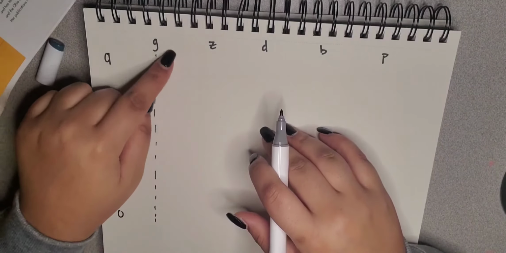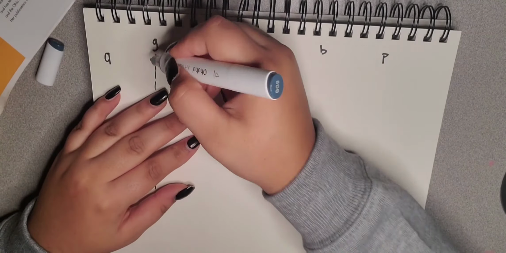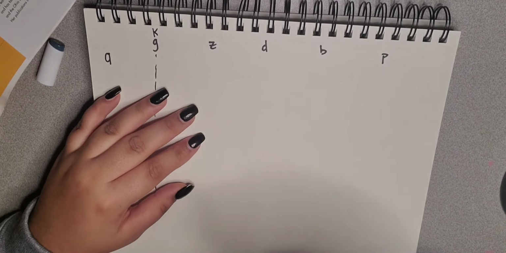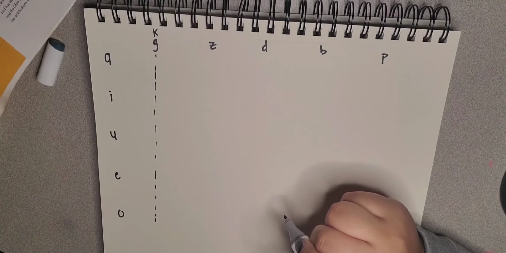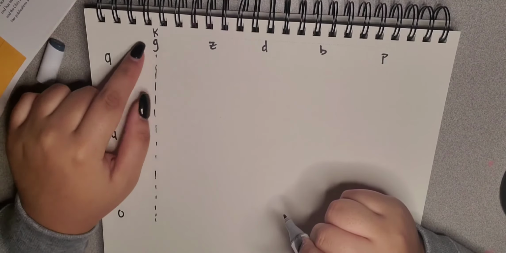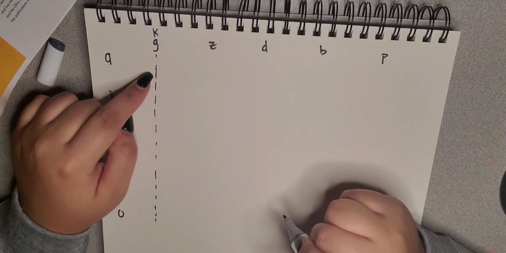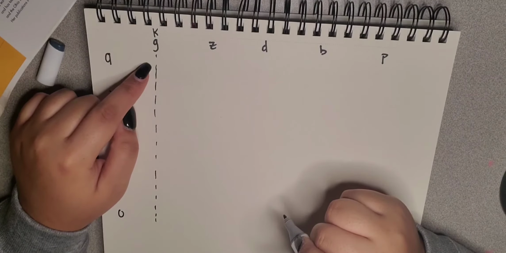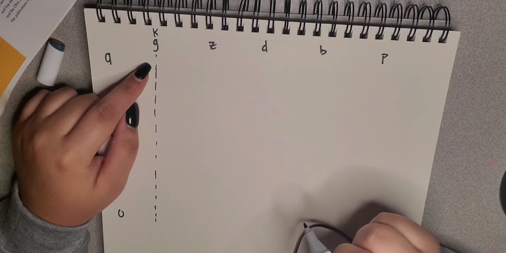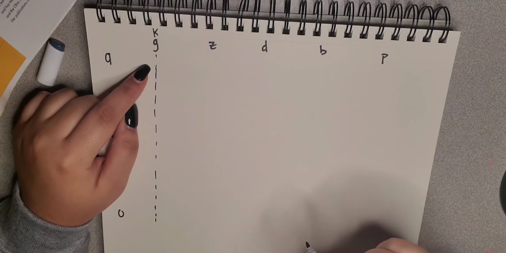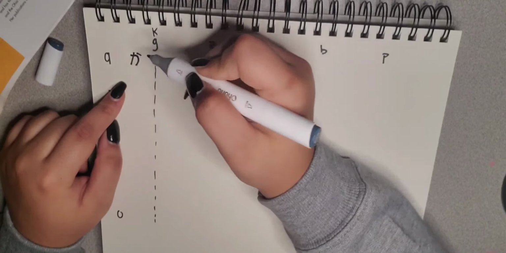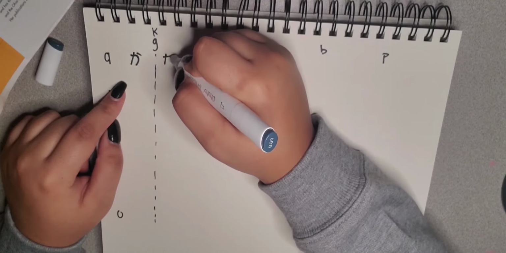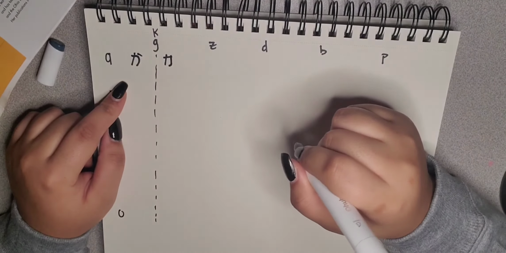So, this G sound comes from the K characters. Originally you would have the character for ka, K, a, ka.